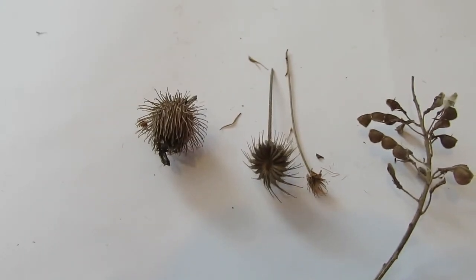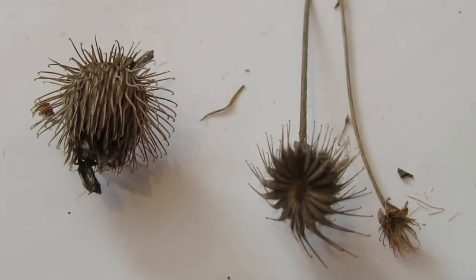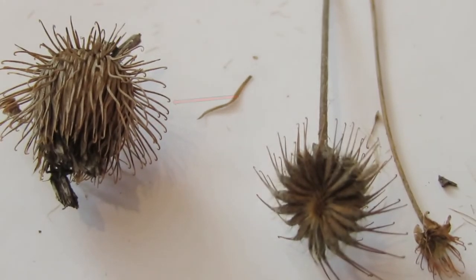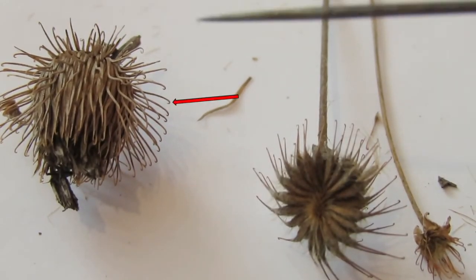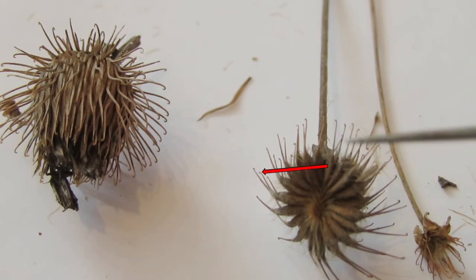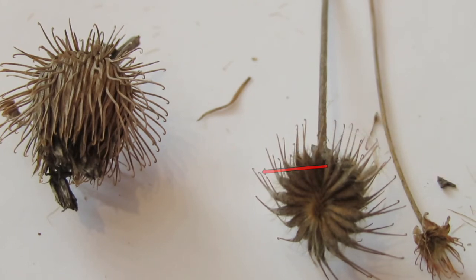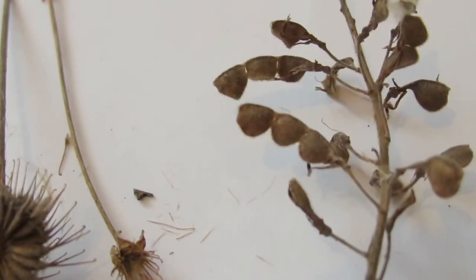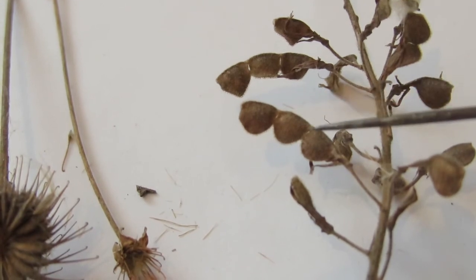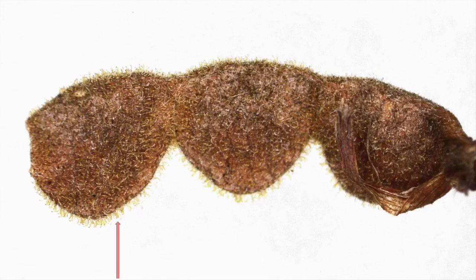We'll just zoom in a little bit on these so that you can actually see the hooked ends of each one of these seeds, which allows them to cling onto your clothing. And this one, of course, it's much harder to see because they're much smaller barbs, but it has the same kind of feature.